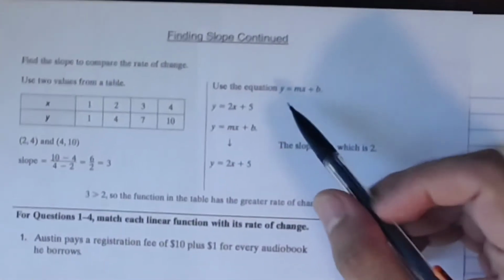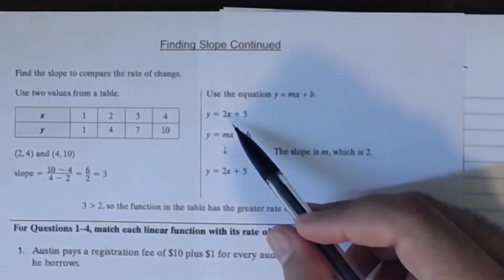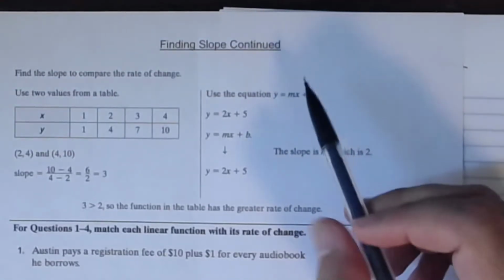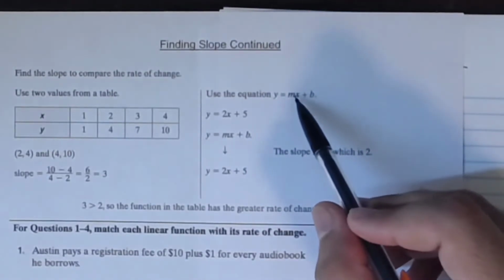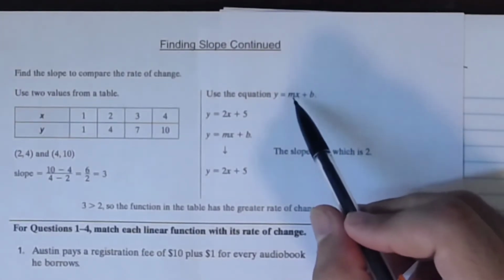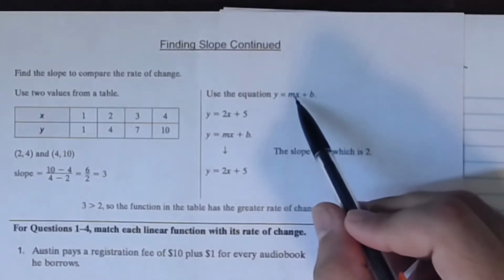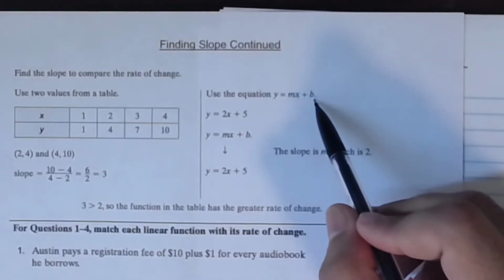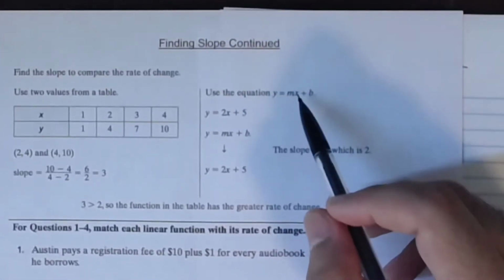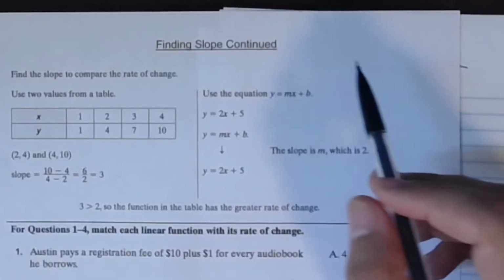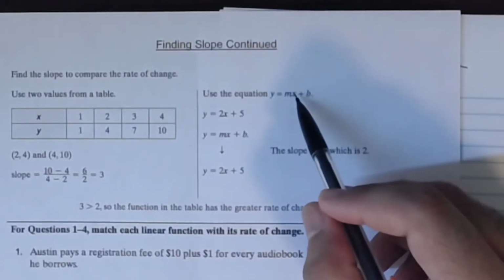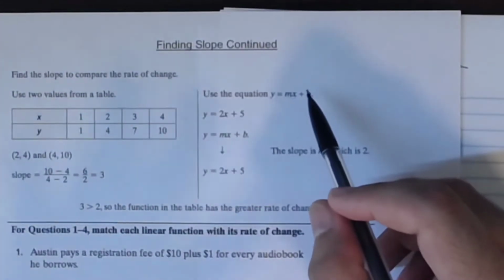Whenever it's in this equation, the equation of a line, y equals mx plus b, m is always the slope. m is always the number in front of the variable x whenever it's in this form. Say that it's a negative 2 in front.